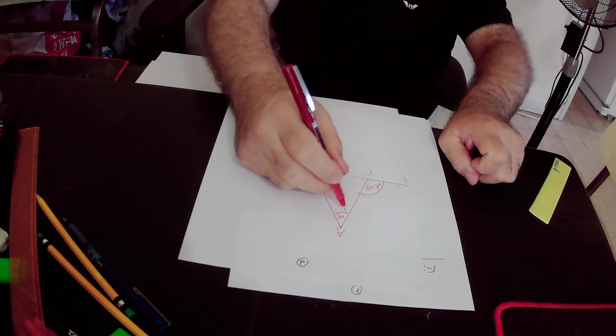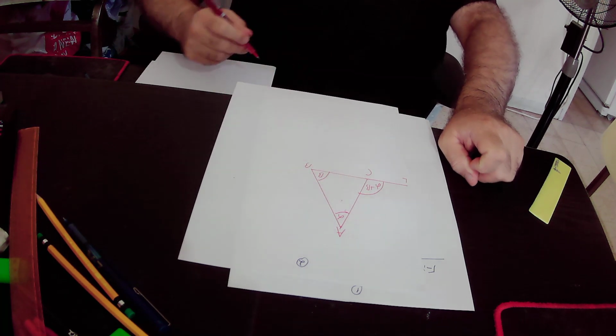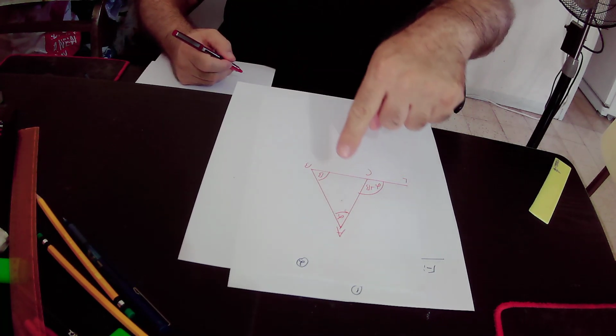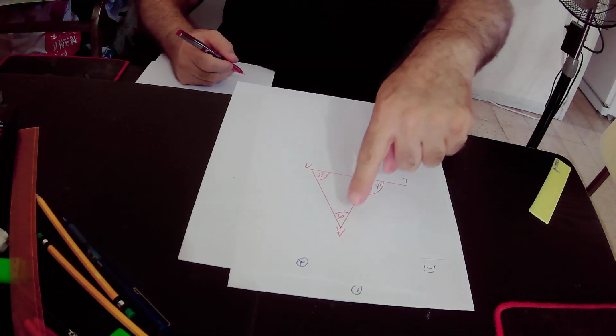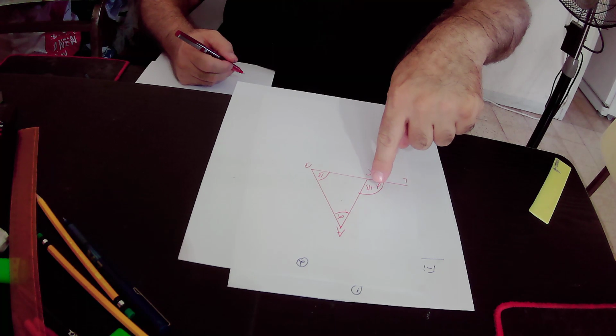Okay, it is true in any triangle. If this angle is alpha and this angle is beta, then the exterior angle ACL will be equal to alpha plus beta.